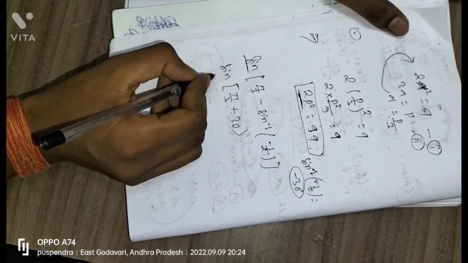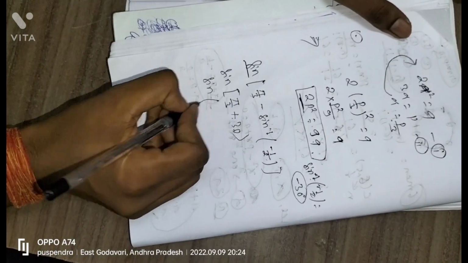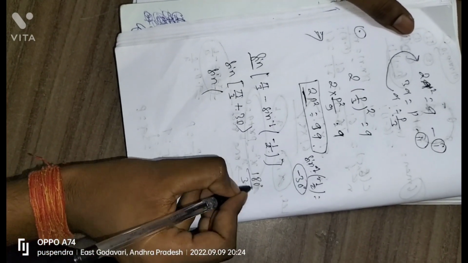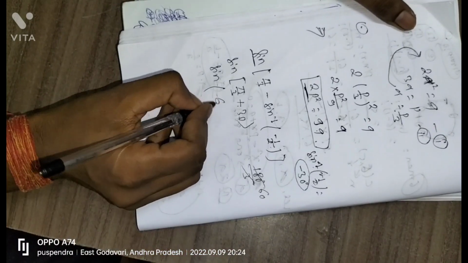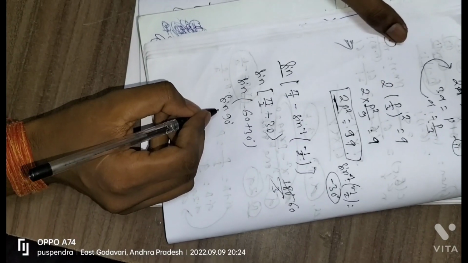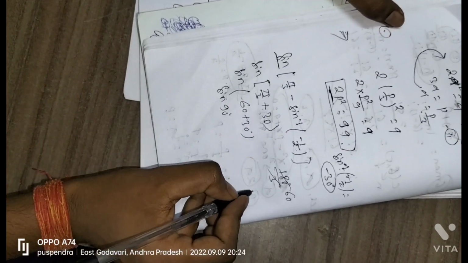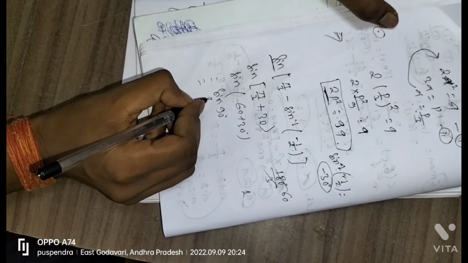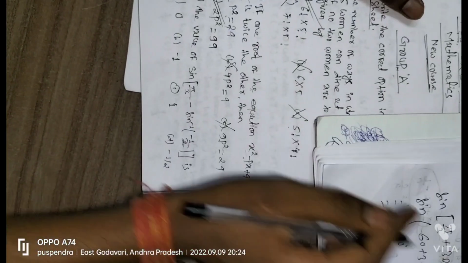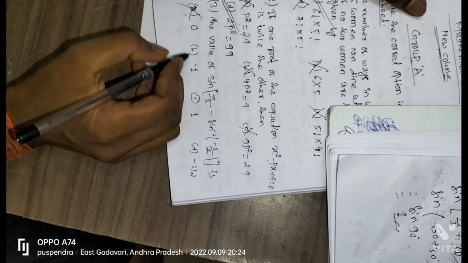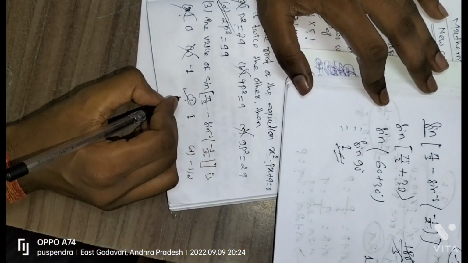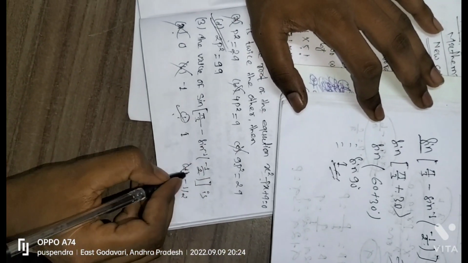This will be sine of pi by 3 plus 30 degree. Pi by 3 means 180 degree divided by 3, which is 60. 60 plus 30 is 90, so sine 90 degree. What is the value of sine 90 degree? It is 1. If the answer is 1, then it is correct. Here 0 is not it, minus 1 is not it. We have to get 1 as the answer, so this is the one. D is minus 1 by 2, so it will not be.